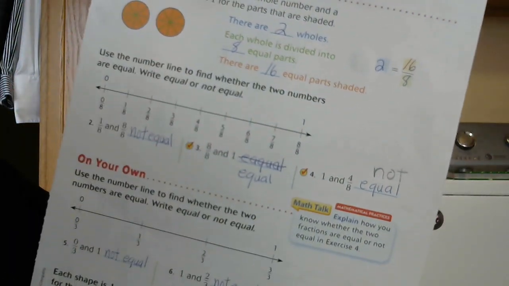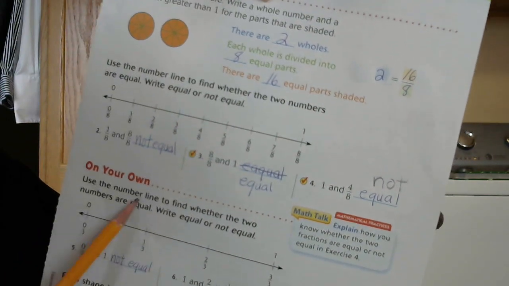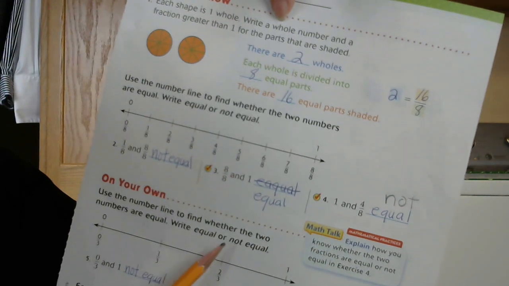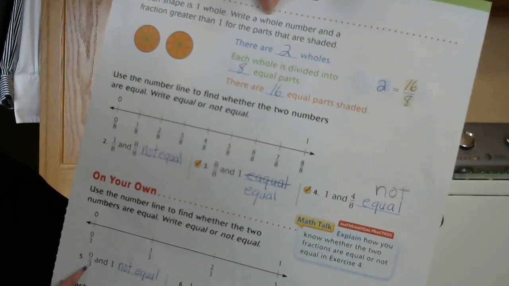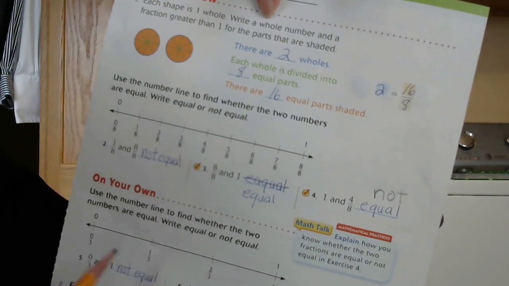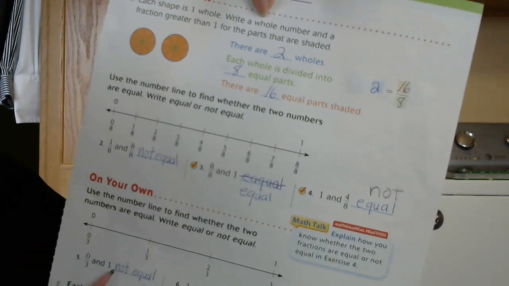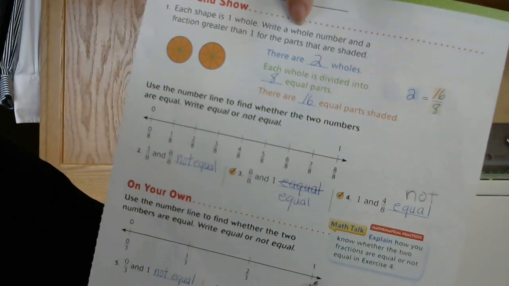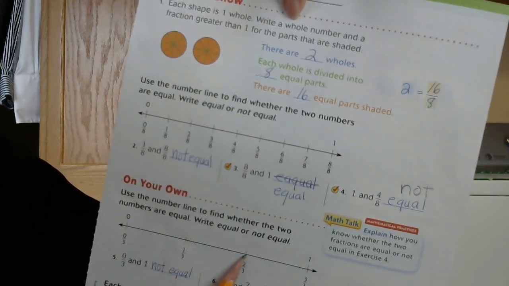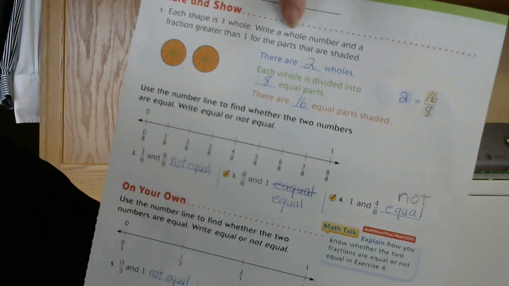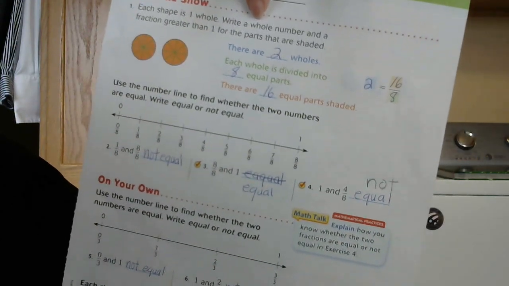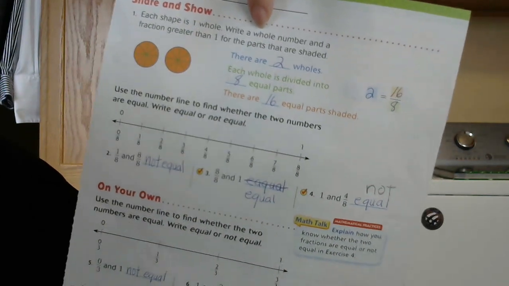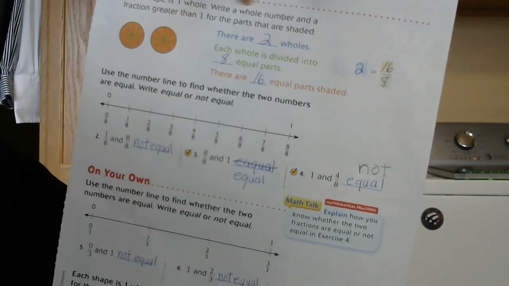Now, let's do a few on your own. Use the number line to find whether the 2 numbers are equal. Write equal or not equal. 0/3. 0/3 is here. 1 is here. They are not equal. 1 and 2/3. 1 is here. 2/3 is here. They are not equal. 3/3 and 1. 3/3 and 1 are at the same point on the number line, so they are equal.